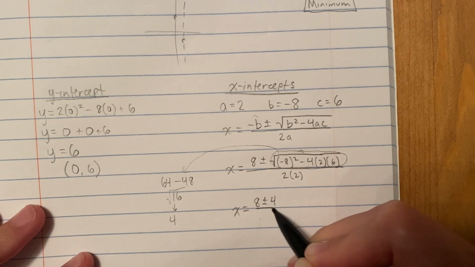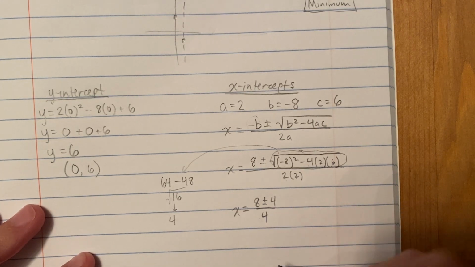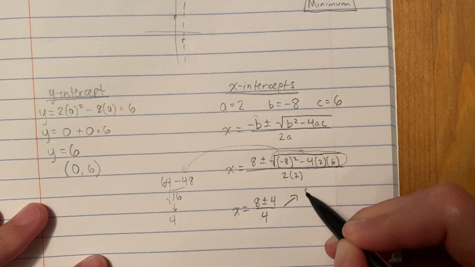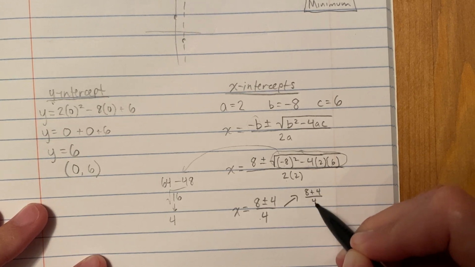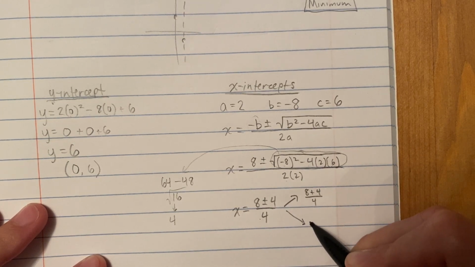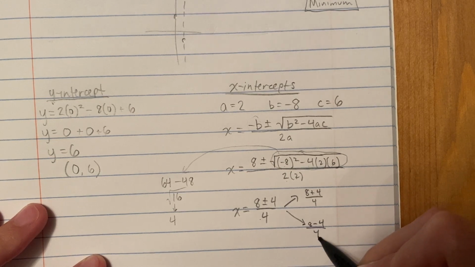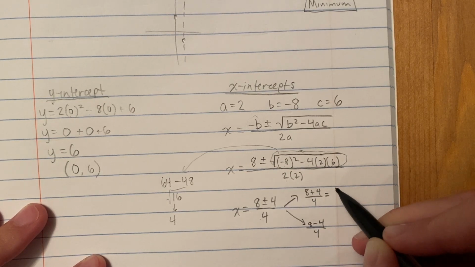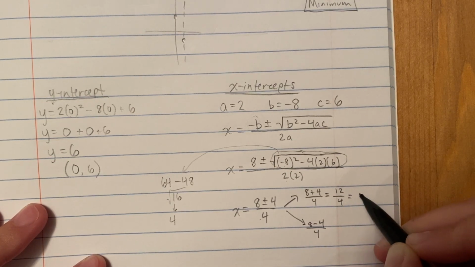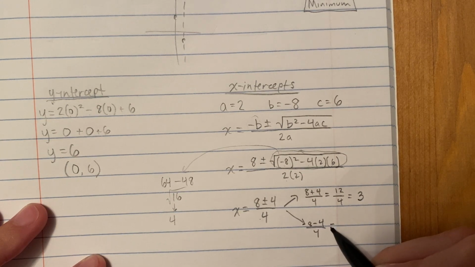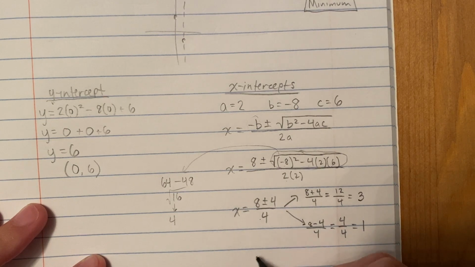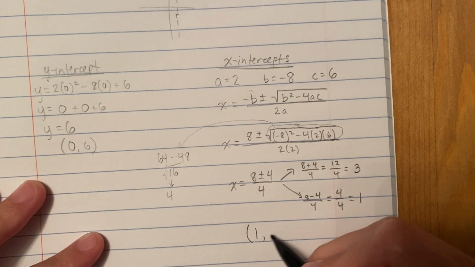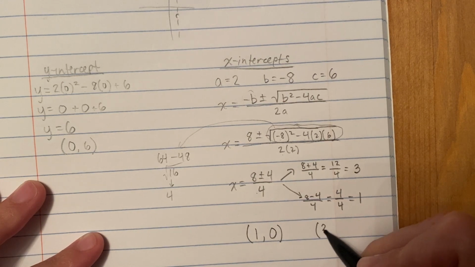8 plus or minus 4 over 2 times 2 is 4. Okay, so let's do it. 8 plus 4 over 4 and 8 minus 4 over 4. 8 plus 4 is 12, divided by 4 is 3. And 8 minus 4 is 4, divided by 4 is 1. And this is going to be on the left because it's smaller, so my x-intercepts are 1, 0, and 3, 0.